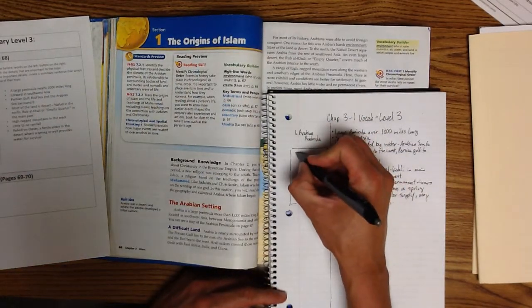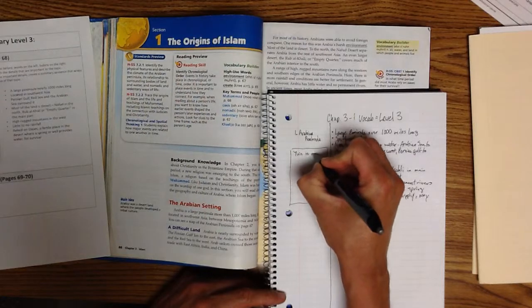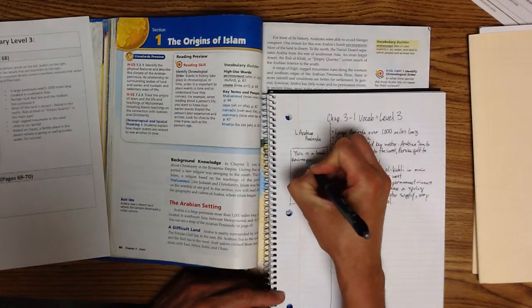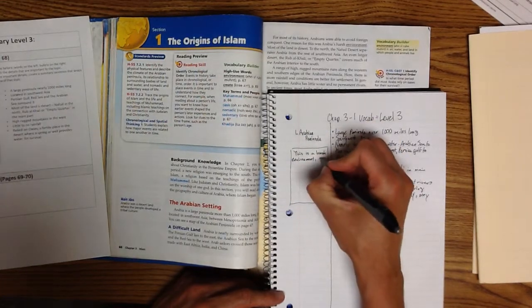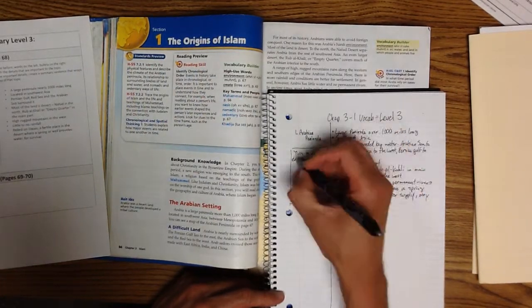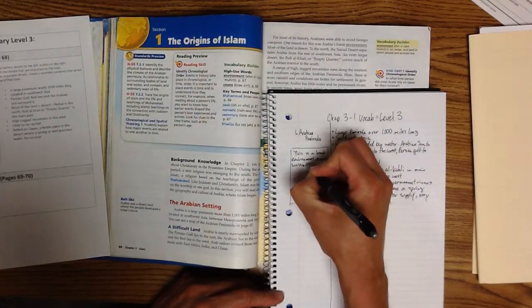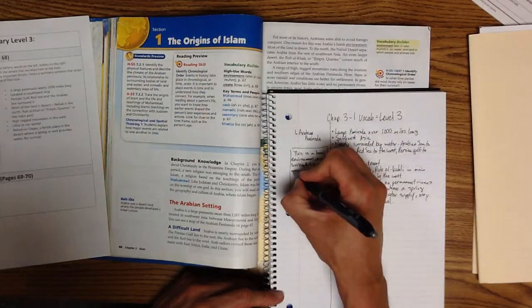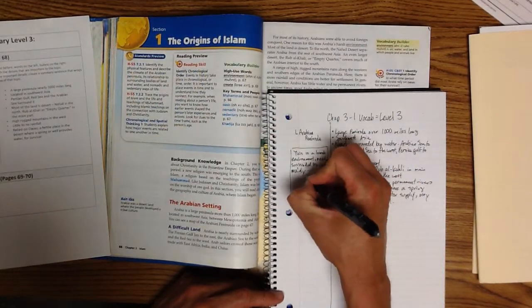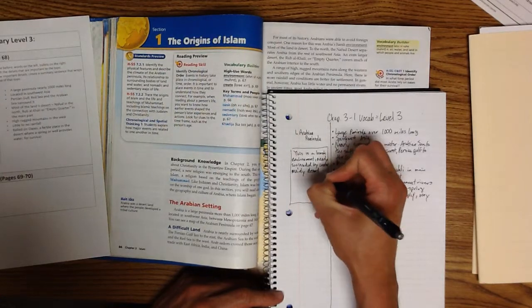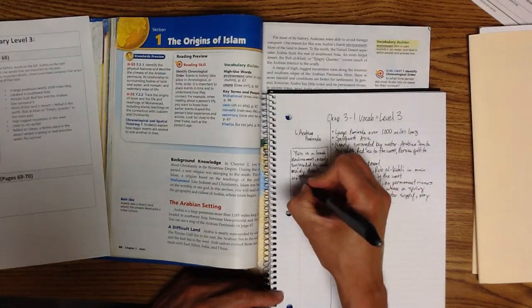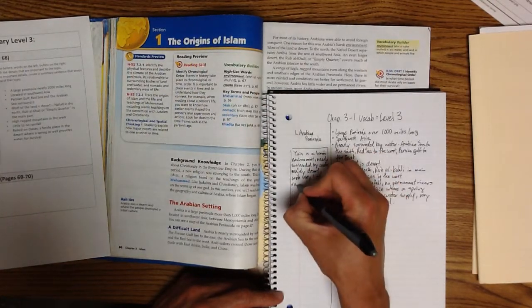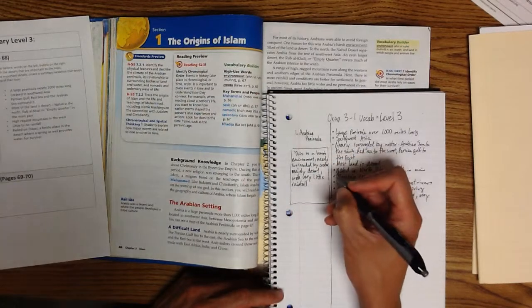And I can say, this is a harsh environment nearly surrounded by water, mainly desert, with very little rainfall.